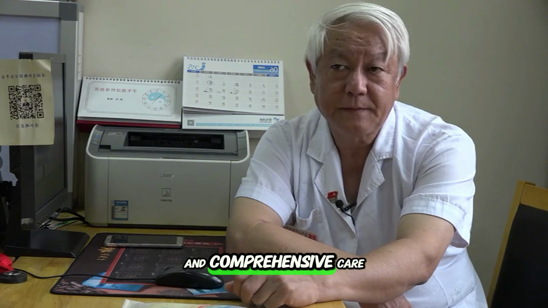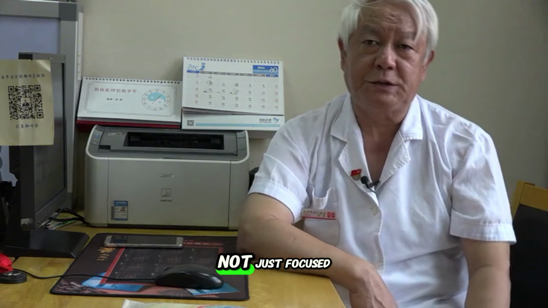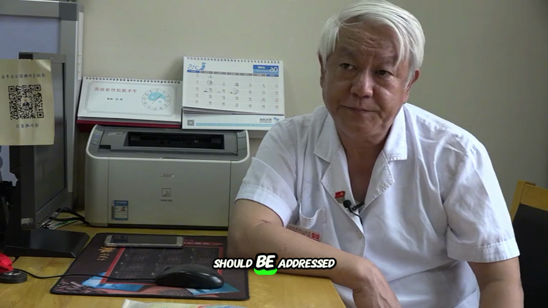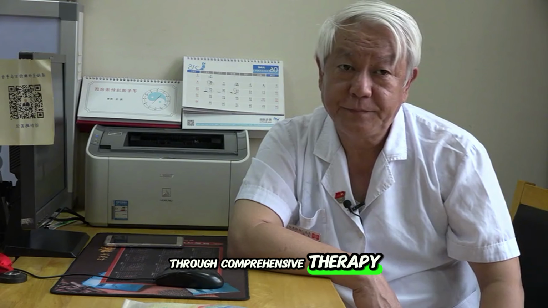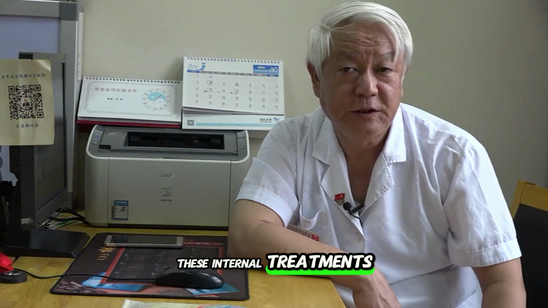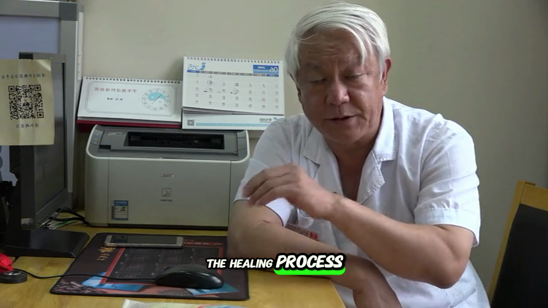Systemic treatment and comprehensive care. For all patients, the treatment should be systemic, not just focused on the knee joint. The underlying liver and kidney deficiencies, or cold-damp conditions, should be addressed through comprehensive therapy. It's important to remember that we cannot rely solely on localized treatments. In addition to these internal treatments, we can incorporate external therapies to aid in the healing process.